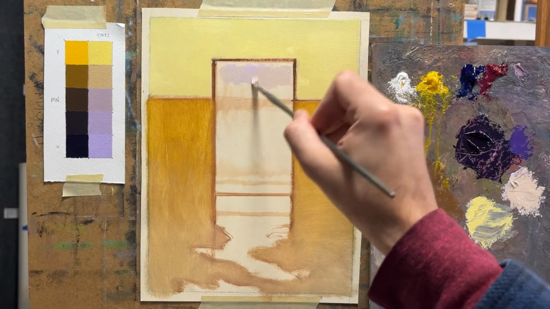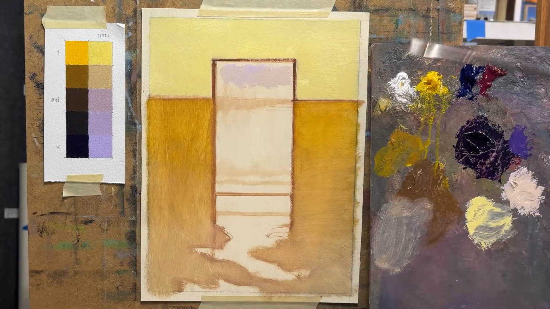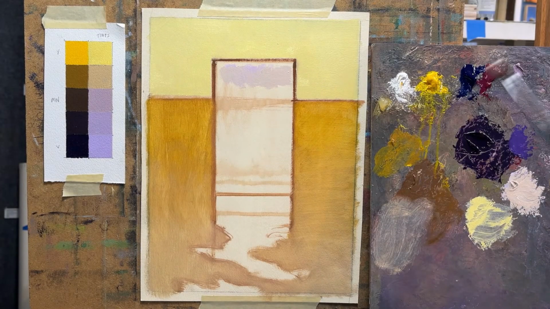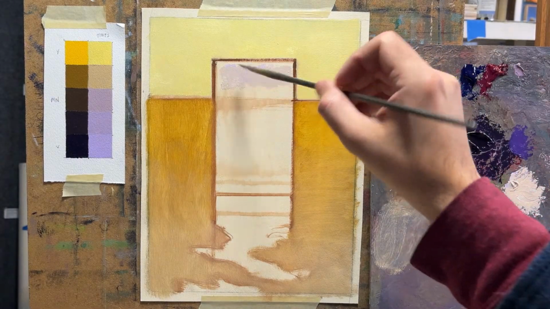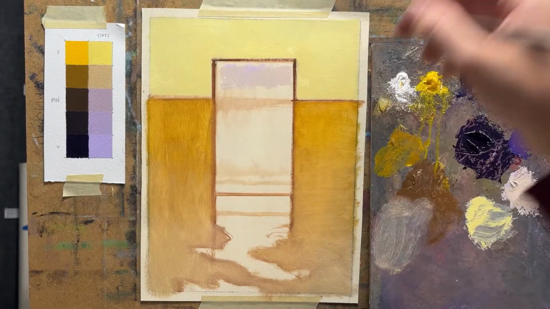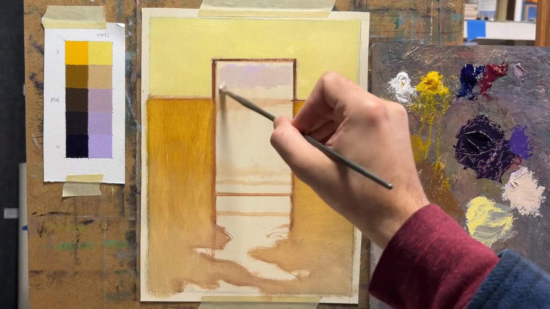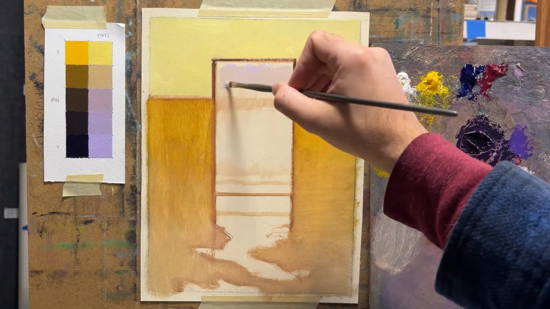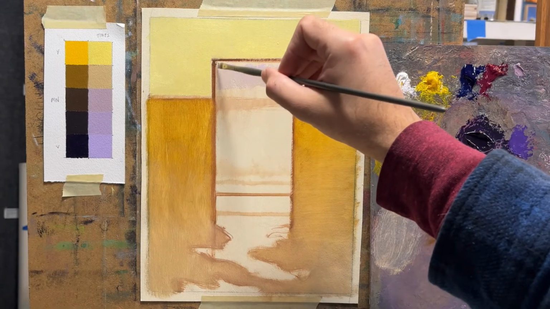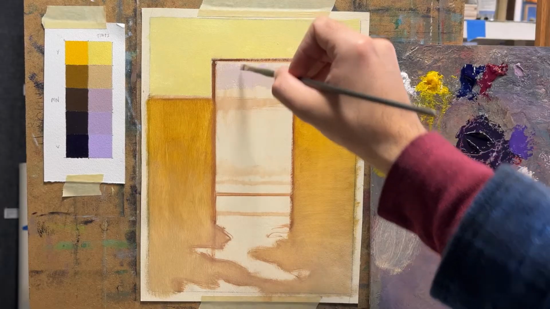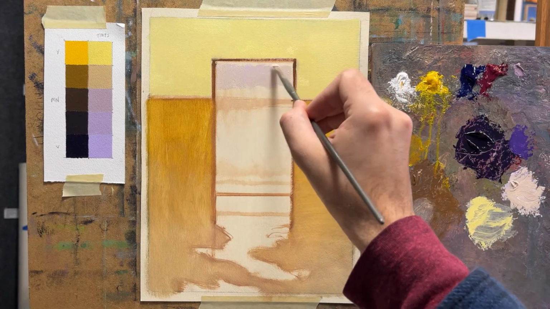I wouldn't get in the habit of using a lot of medium when you want to thin out your paint. I would experiment more with your brushes and your tools if you're unable to spread the paint around a particular part of your painting. I would change the tool. Maybe you can do that with more of a bristle brush as opposed to a synthetic kind of flexible soft brush. The other thing I would recommend is to use more paint.